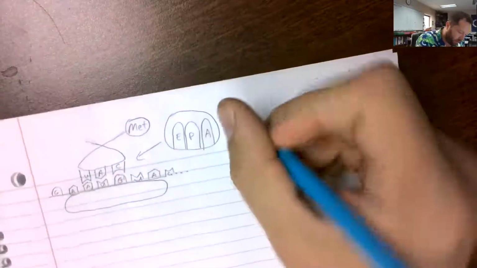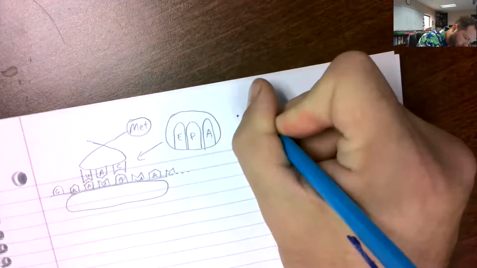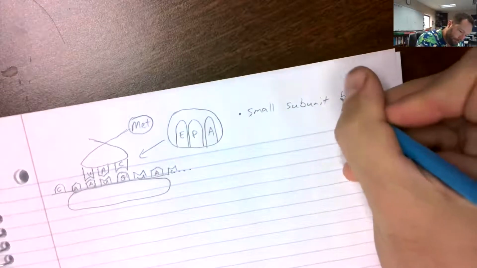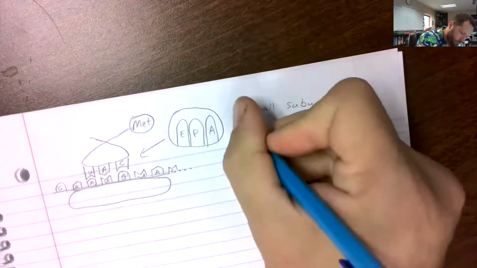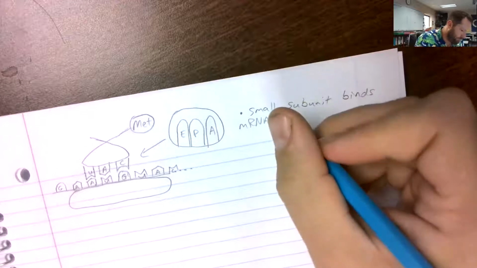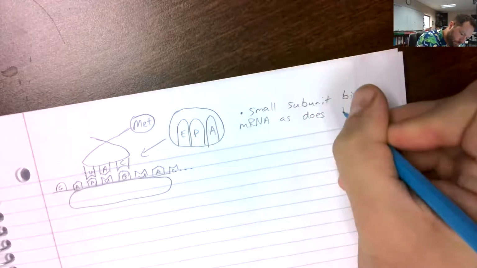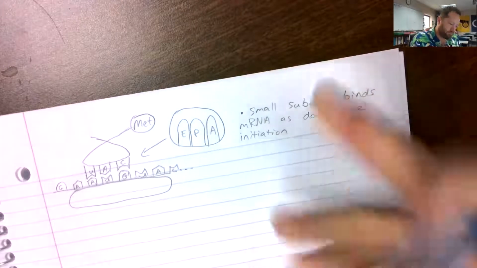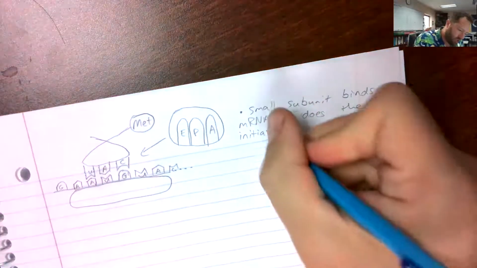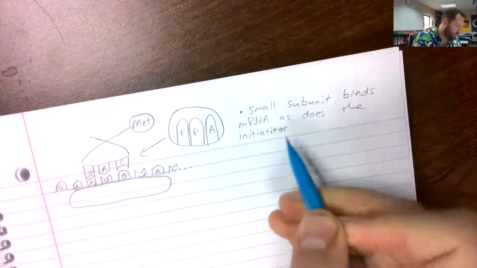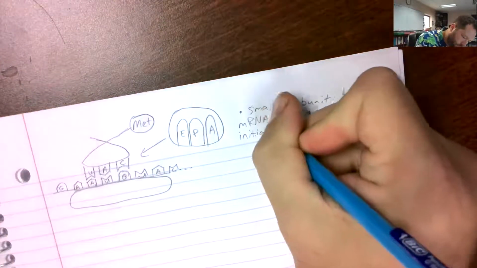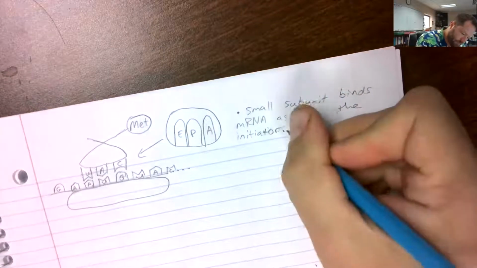All right, so what we have happening here. Oops, not the initiation, the initiator. Initiator tRNA. All right, there we go.